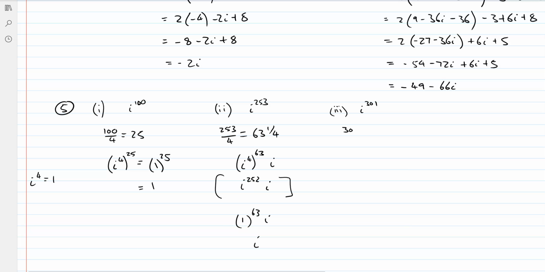And in the same fashion here, 301 over 4. This goes in 75 times and a quarter. So this is the same as i to the 4 to the 75. That's i to the 300, and then another i makes it 301. So this is 1 to the 75 times i. So this is also i.